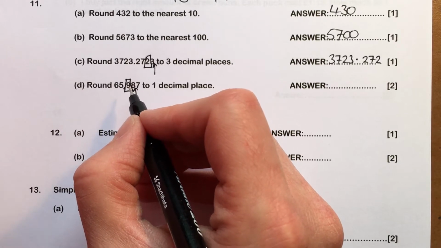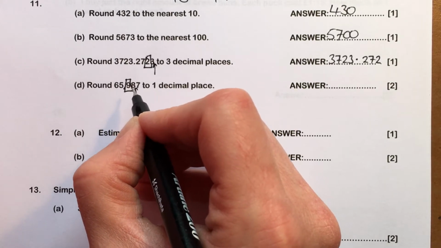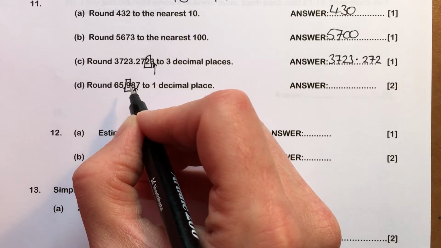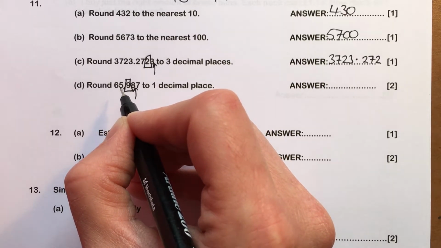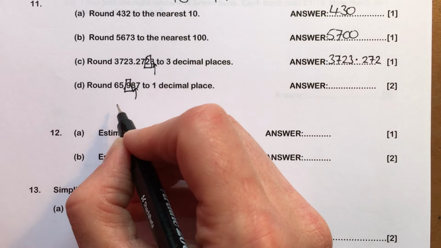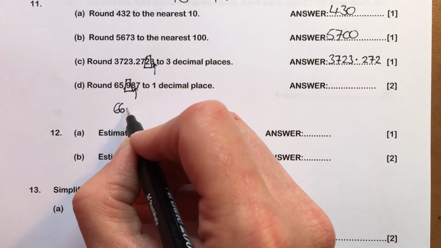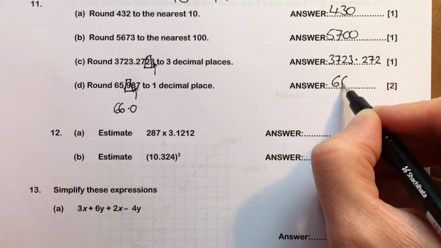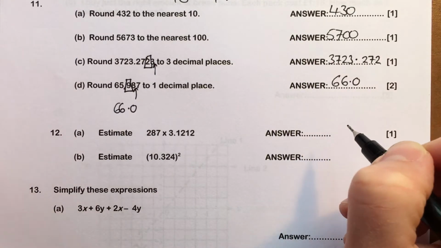But if 9 rounds up to 10, there's not enough room in this box to fit the number 10. So the 0 goes in here, and the 1 is added on to the next column up, because this is the column which represents 10 times bigger than this column. So it'll be our final answer of 66.0. Quite important to put 0. It tells us that we have rounded up from somewhere.